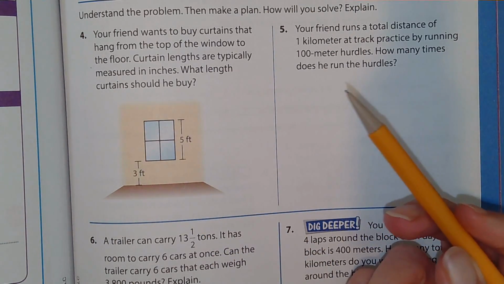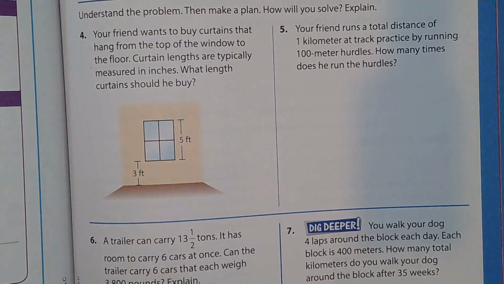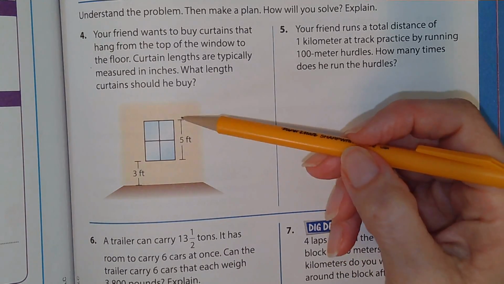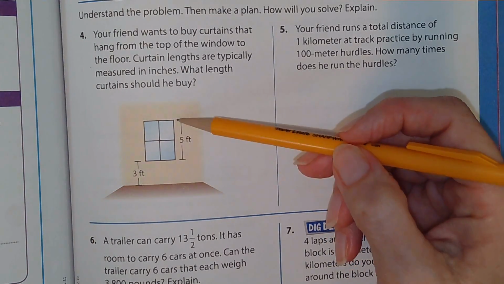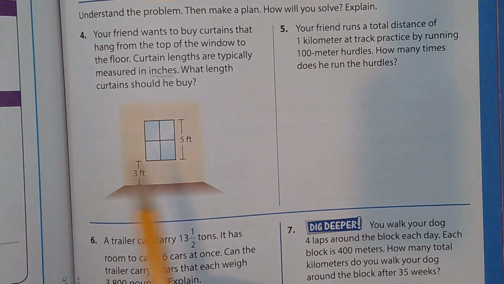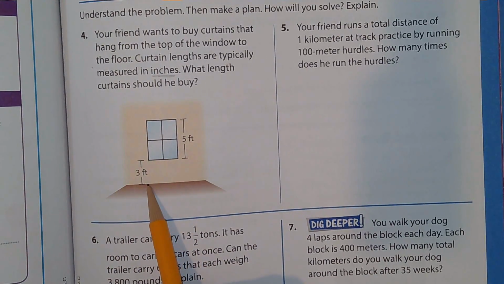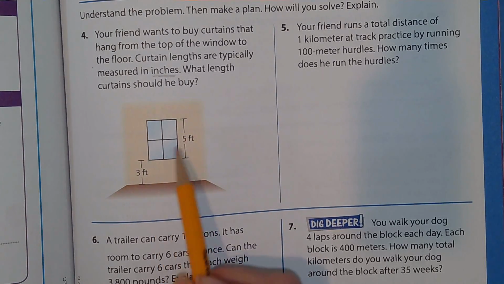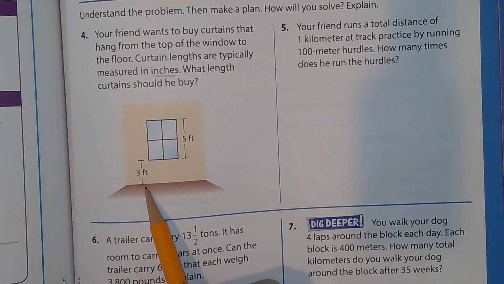Curtain lengths are typically measured in inches. What length curtain should he buy? Well, you see the window itself is 5 feet long, so you're going to have to convert that to inches. And then from the bottom of the window to the floor is 3 feet. So you're going to have to convert this to inches. And what do you think you're going to do with this and that?